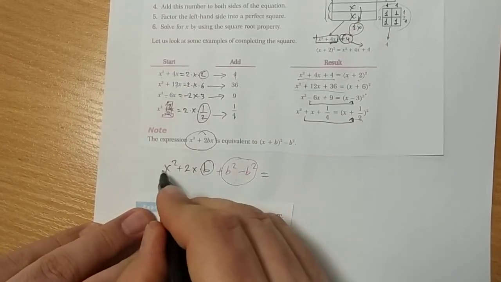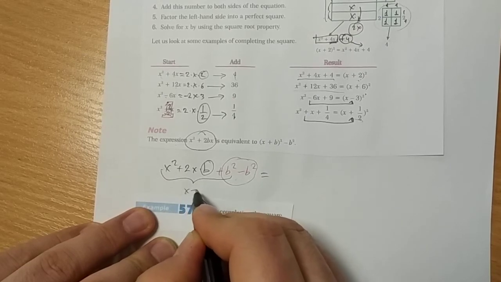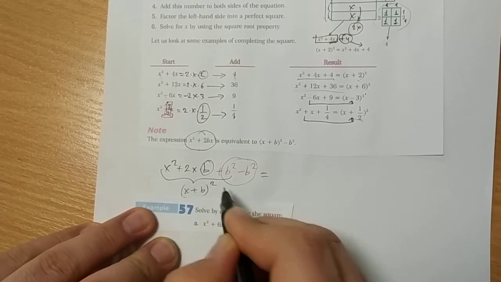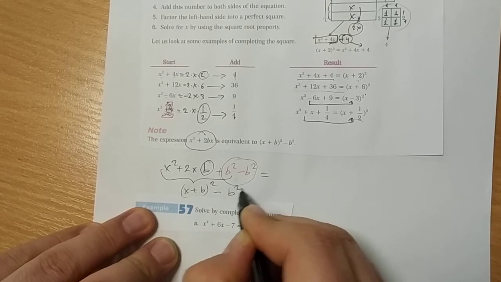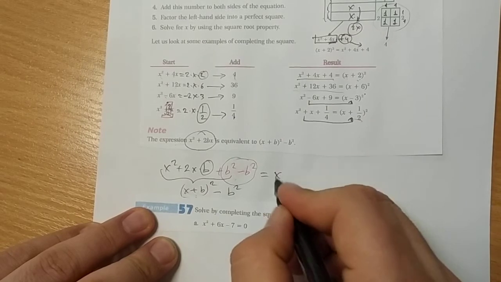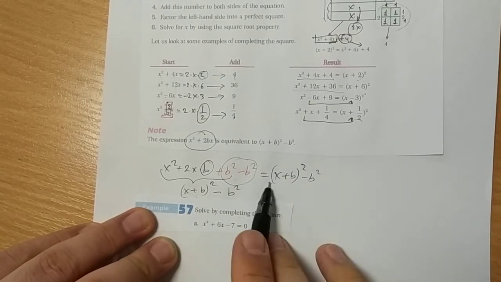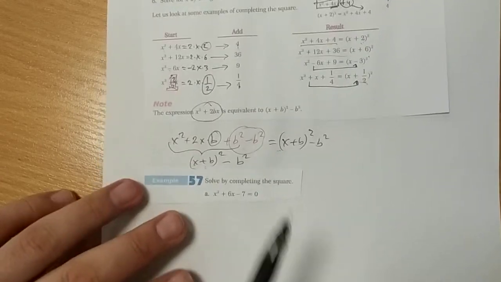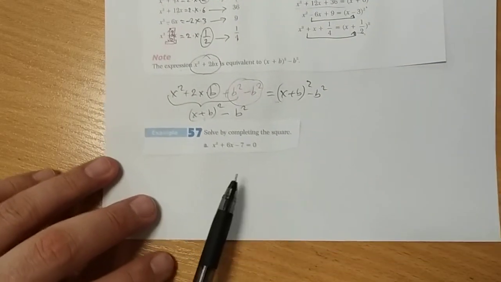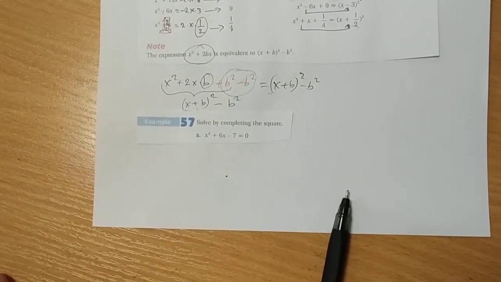So this side is a perfect square. Which one? X plus b squared, minus b squared that we left here. That's all. So x plus b squared minus b squared. We can continue as this one. Now let's solve this example. How can we solve it? Let's try it.